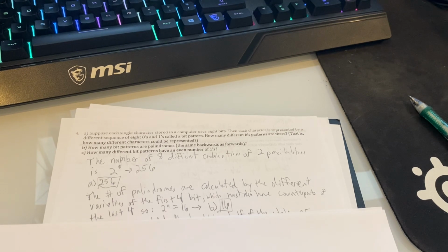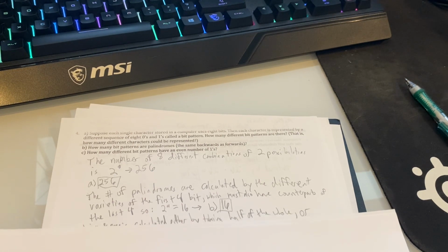So I used the power calculation again, with the first 4 bits being 16, and there must be 16 bits that are exactly the same in the last 4 bits. So yeah, that's B.